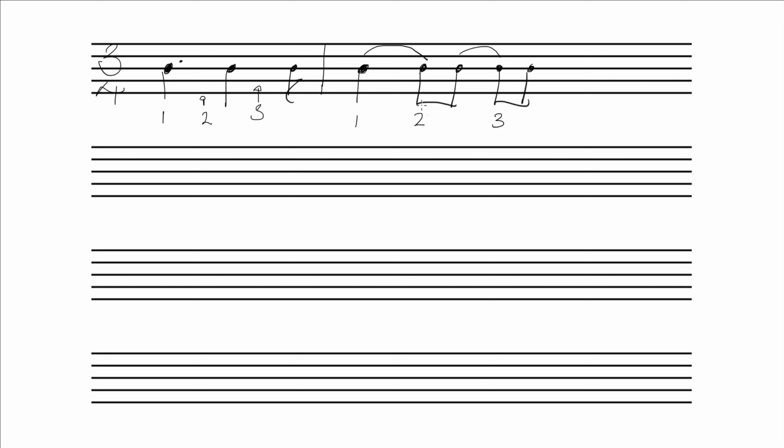So really this would be the better way to draw this bar here. So not so good, better. So that's about the grouping of notes and rests. And this also applies to rests as well. And if you're not sure about this, it's an indication to go back and do a bit of revision. But if you're all good, let's move on.